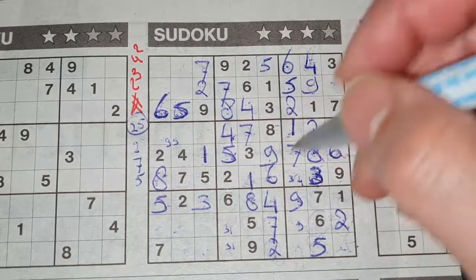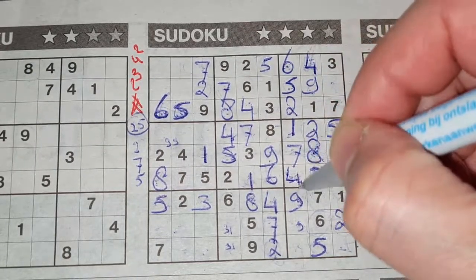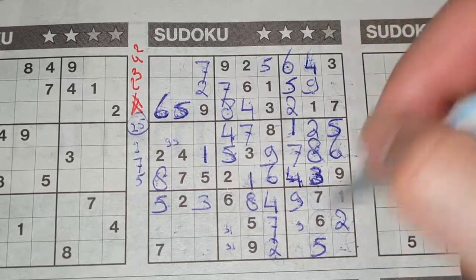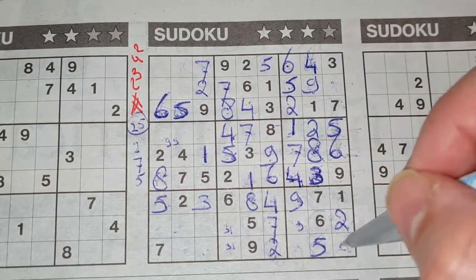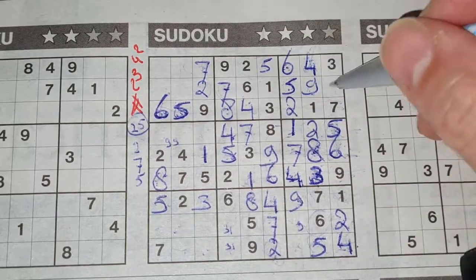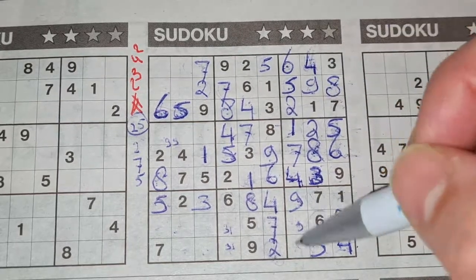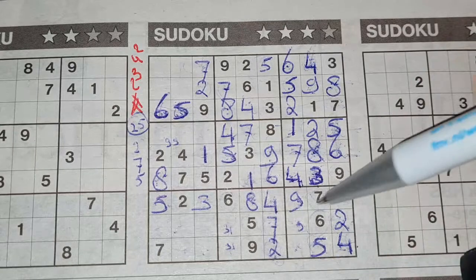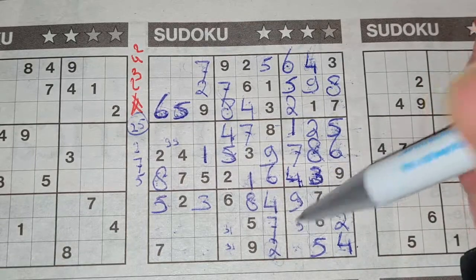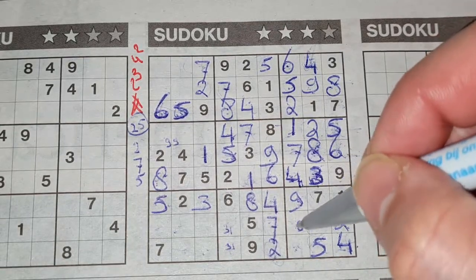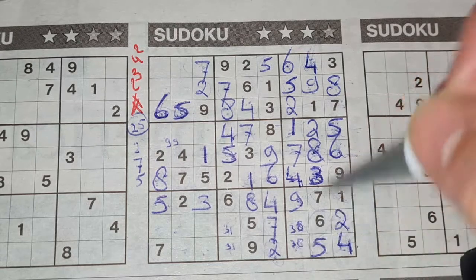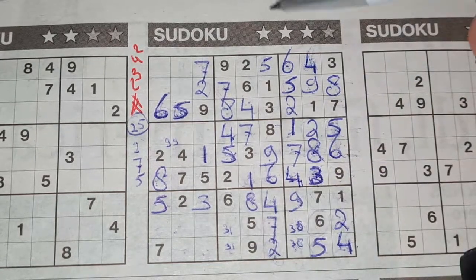1 number left in this big square for the number 4. 4 in this column, 4 in the column next, the last column. The only place for the 4 should be there. 1 number left in this big square for the number 8. 2 numbers left in this big square for the numbers 8 and 3. Let me mark those. 3 and 8, 3 and 8, 3 and 1.